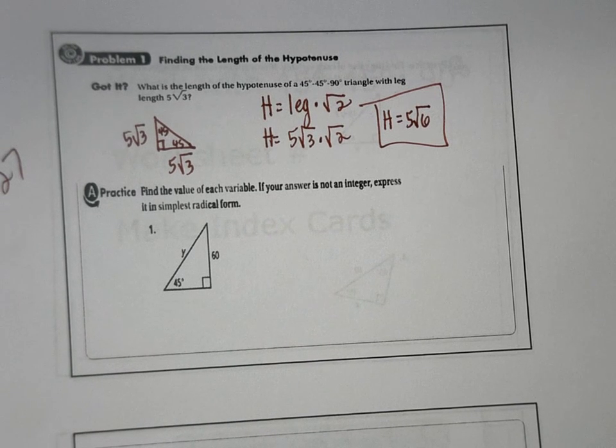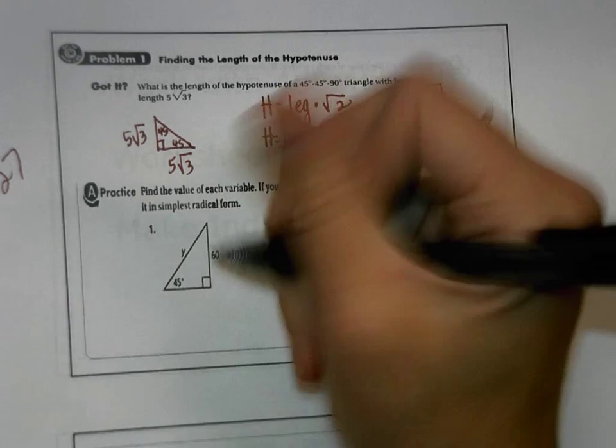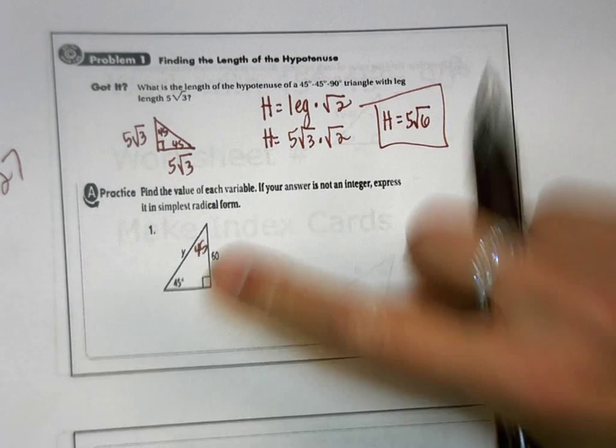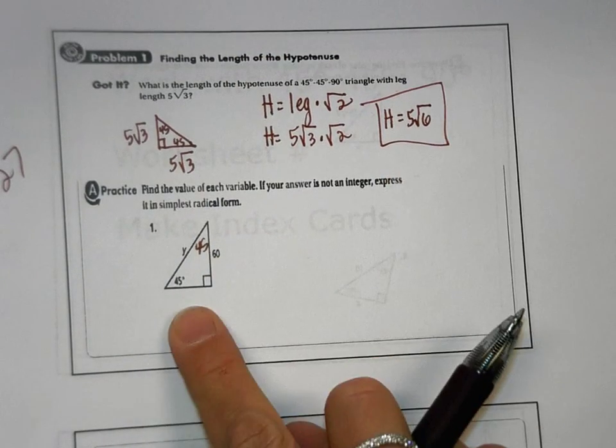Okay, questions? Okay, so let's go to the next one. It says, find the value of each variable. If your answer is not an integer, express it in simplest radical form. Okay, so this is a 45, 45, 90 triangle. So if this side is 60, how much is this one down here?